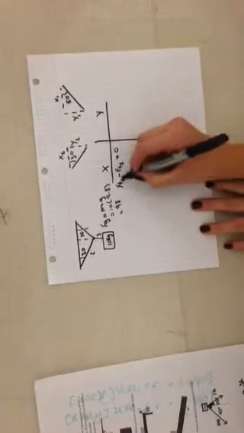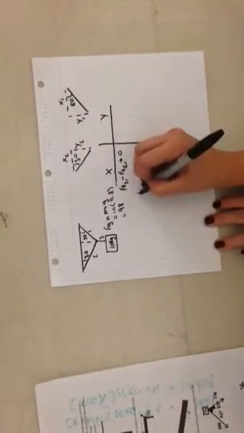Now you will plug in, for force of tension 1, you will put Ft cosine 50 to replace the x, and in force of tension 2, you will put cosine 30 to replace x2, and this is equal to 0.